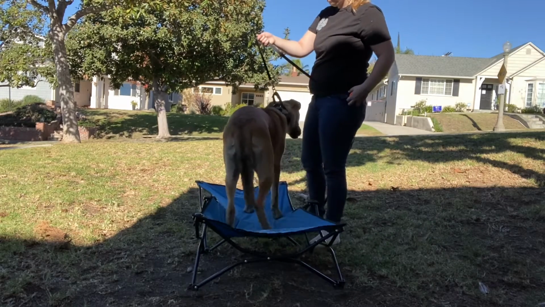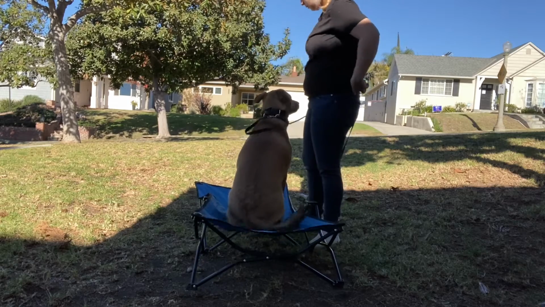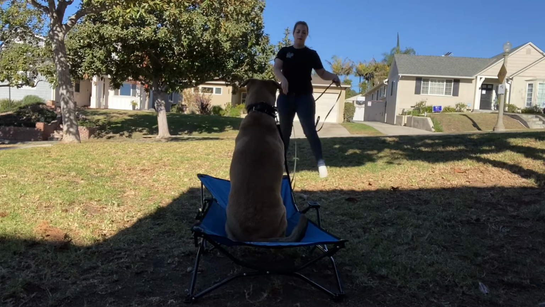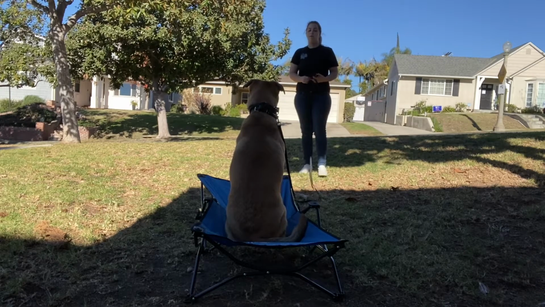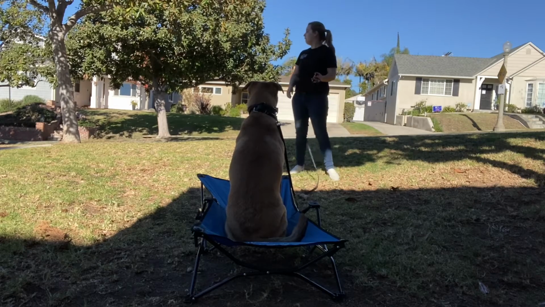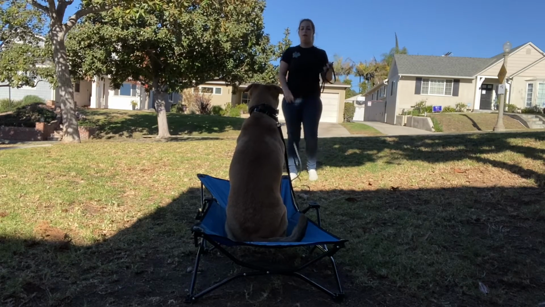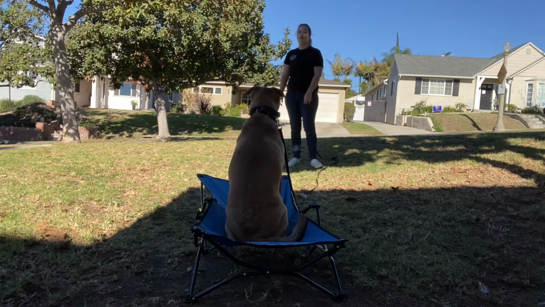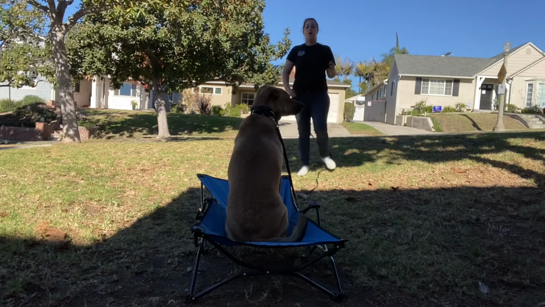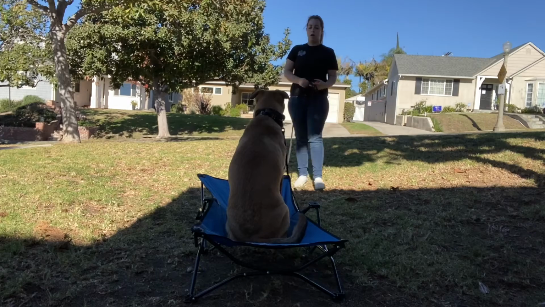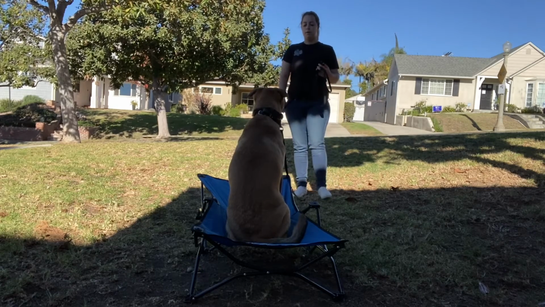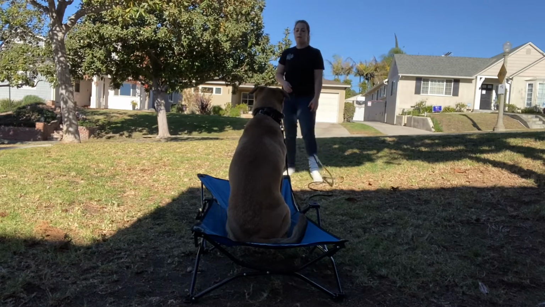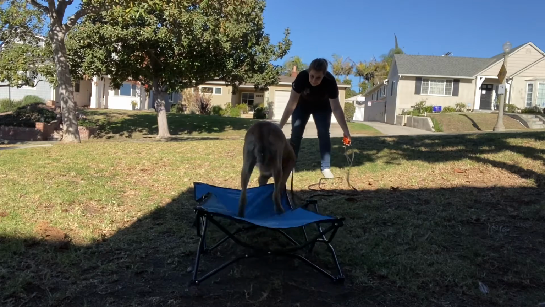Good. Sit. Good place. Good boy. And with all the distractions going on, that is just making his training a lot better. Me increasing the distance is making his training a little bit better. That's what we're going to be working on, and that's what's going to end up being on the final videos and what he's going to end up being able to do. Good place. Break! Good boy!